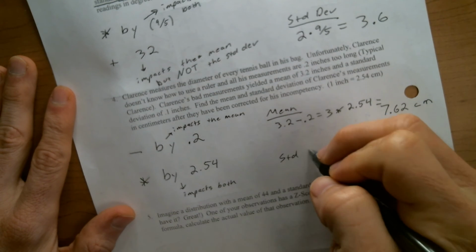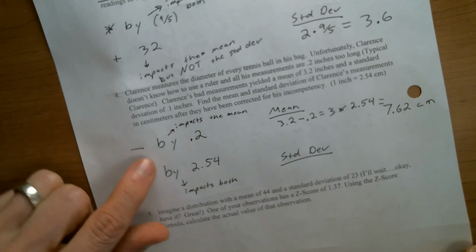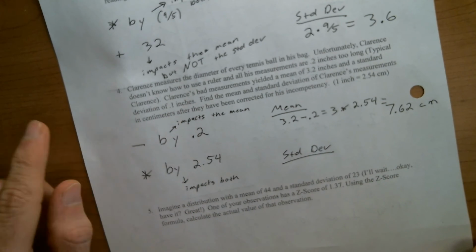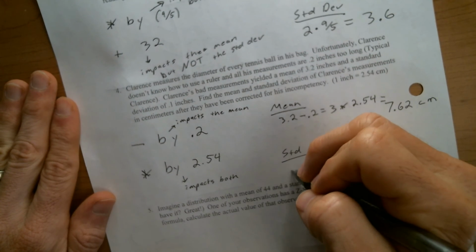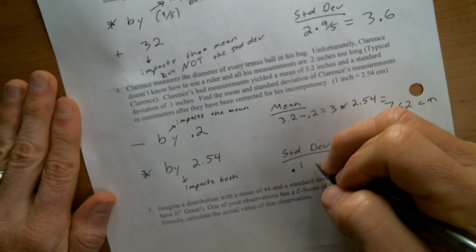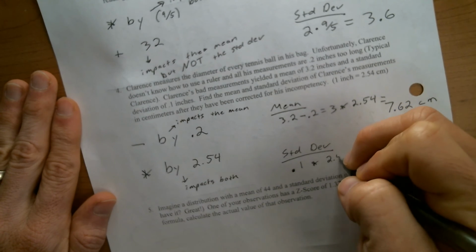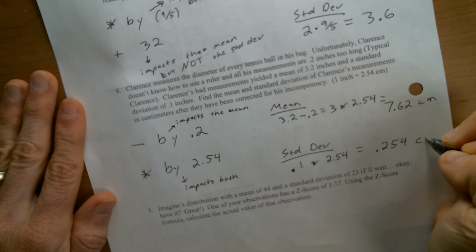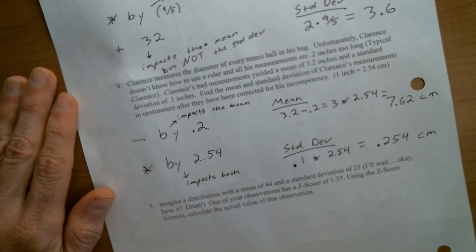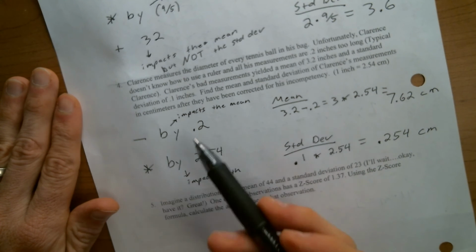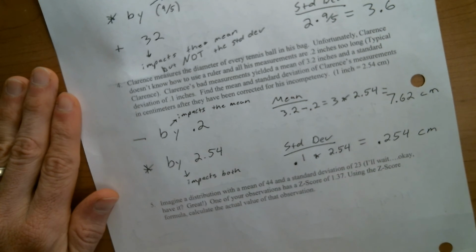Now, with the standard deviation, I don't have to worry about this, all right, because adding and subtracting does not impact the standard deviation. So I can just take my starting standard deviation of 0.1. I can multiply that by the 2.54 and end up with 0.254 centimeters. Multiplying by 0.1 is just going to slide the decimal one spot to the left. Okay? But again, it's making sure that you understand that adding and subtraction only impacts the mean, multiplication and division impacts both.